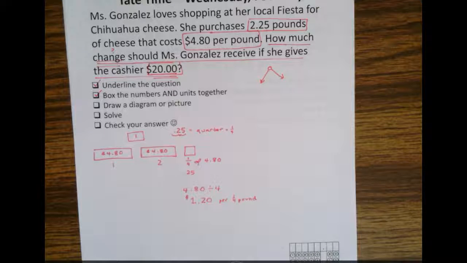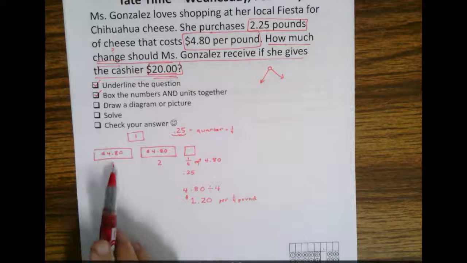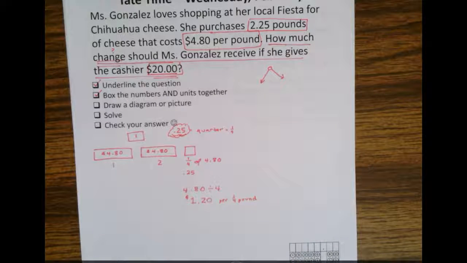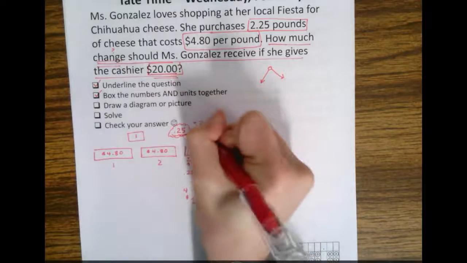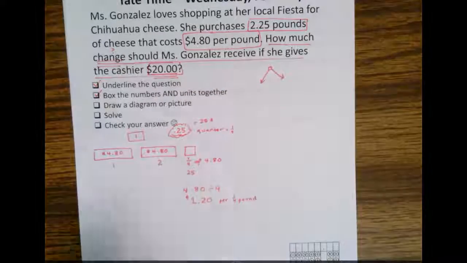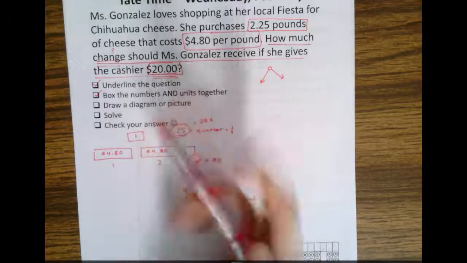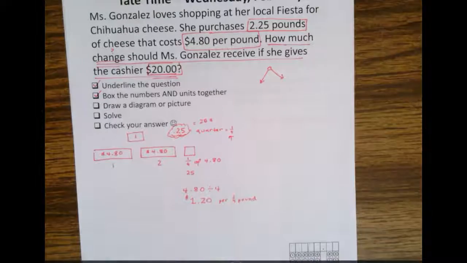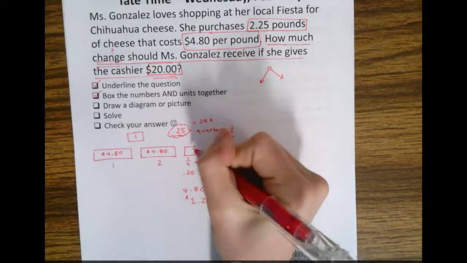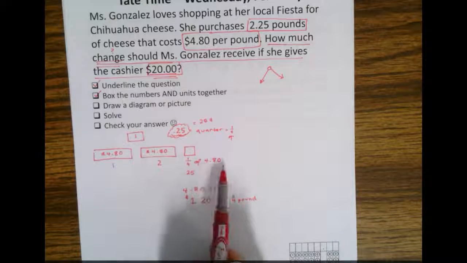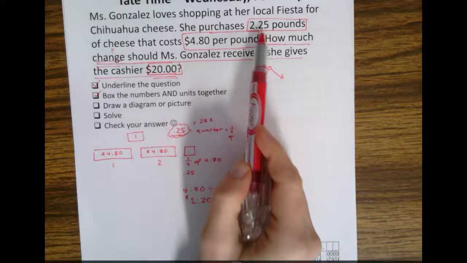Let me just show you what I did again. So we know that each pound is $4.80. So 1 pound, 2 pound. This decimal is the tricky part. This decimal is telling us 25 hundredths. I know that 25 hundredths is like 25 cents. So 25 cents, if I think about 25 cents, that's really 25, 50, 75, $1. That's why it's 1/4. So if I have 1/4 of the total pound of the next block of cheese, I'm trying to figure out 1/4 of 480. This is going to be less because it's only 25 hundredths of a pound.